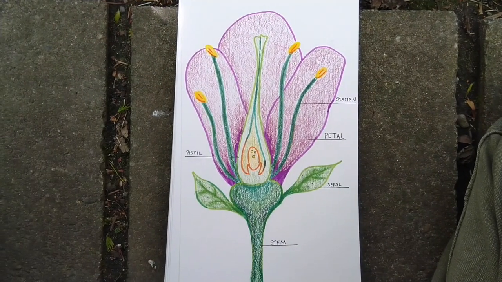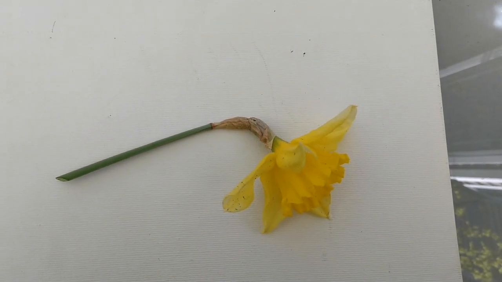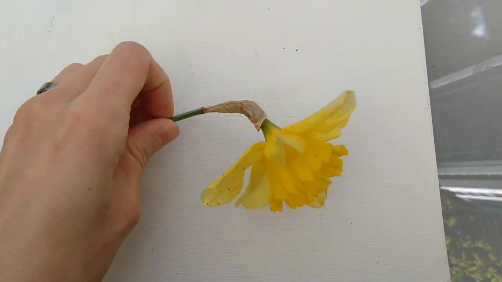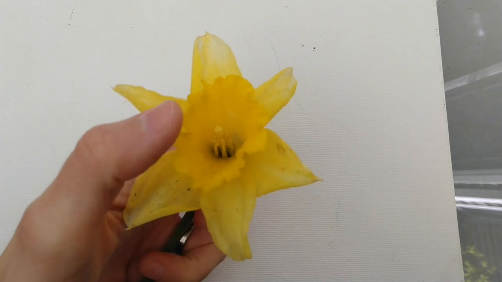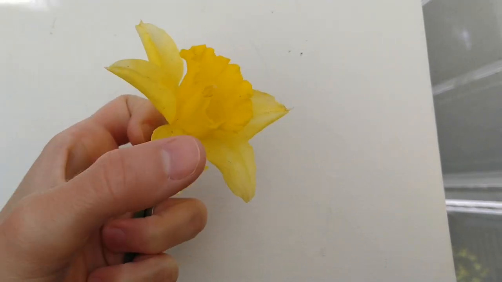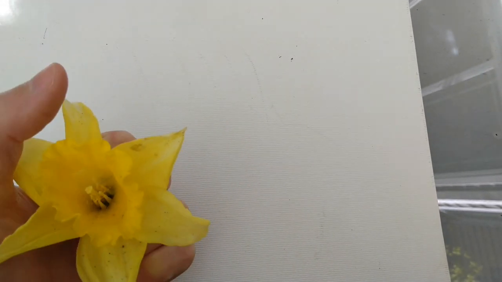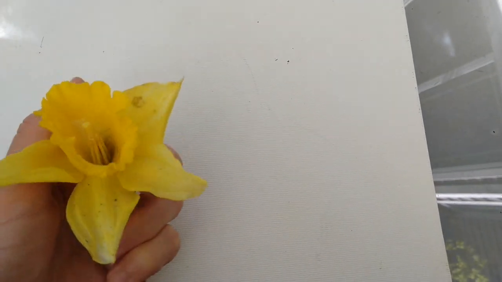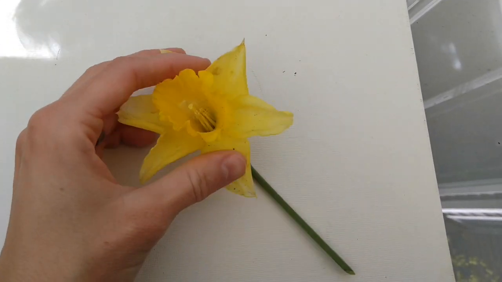Let's take a look at some real flowers and see if we can find all of these parts in them. Alright, I've got my daffodil here. Let's start with just taking a closer look at it. So I'm going to hold it up, and we can see that this daffodil has some petals, right? We can see, let's count them. 1, 2, 3, 4, 5, and 6. Has 6 of those petals around the sides, and then it has this kind of fancy one in the middle.